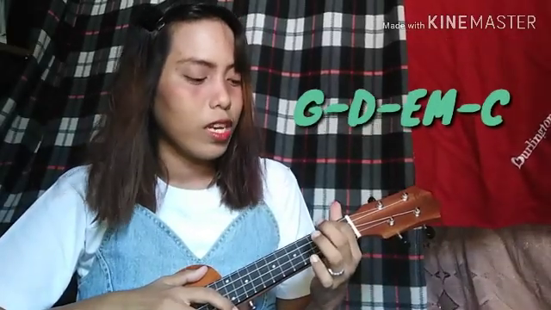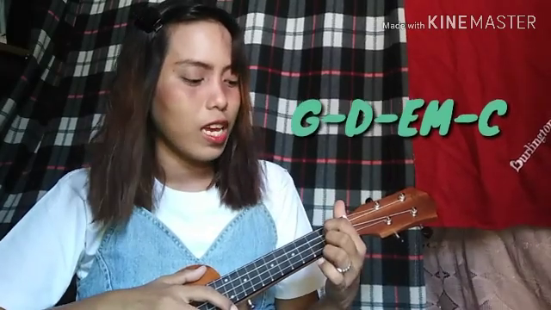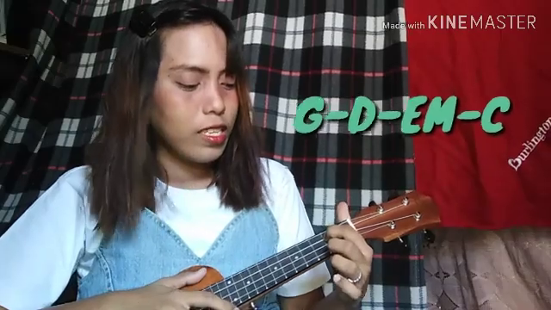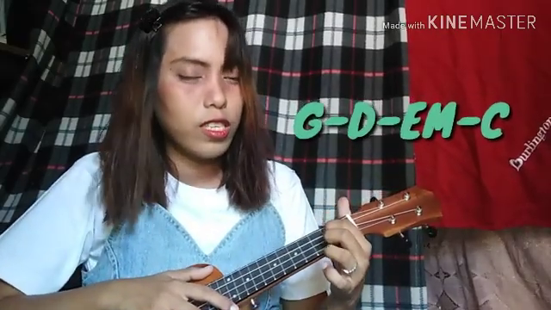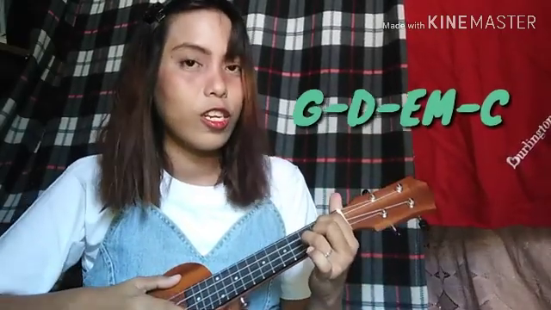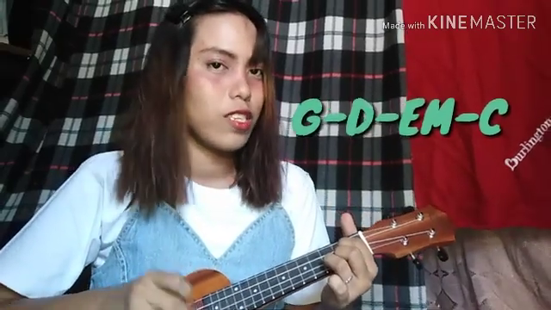Put your fingers on G. Go to the second fret to the third string and second fret to the first string and third fret to the second string. Ito yon.